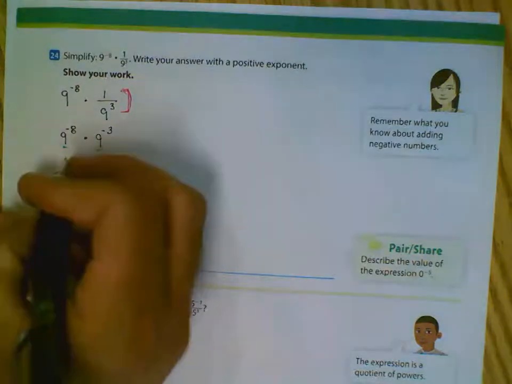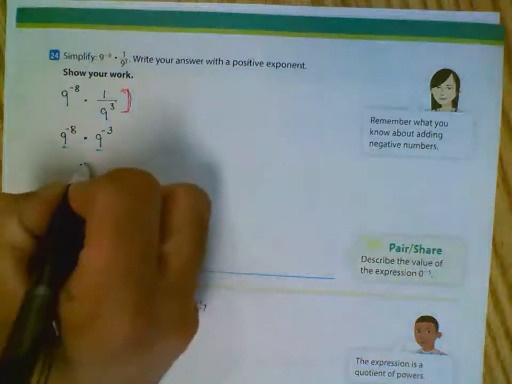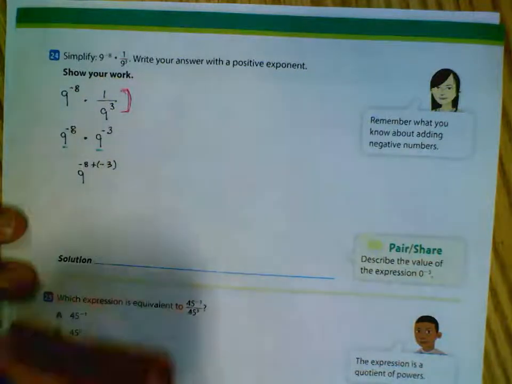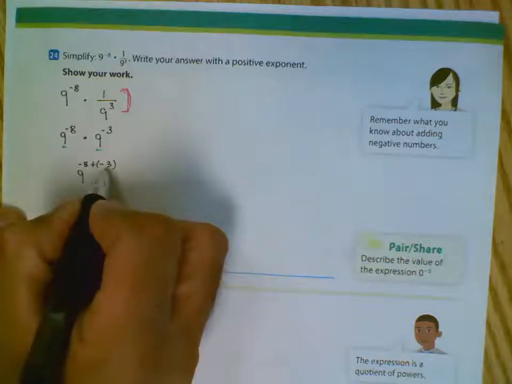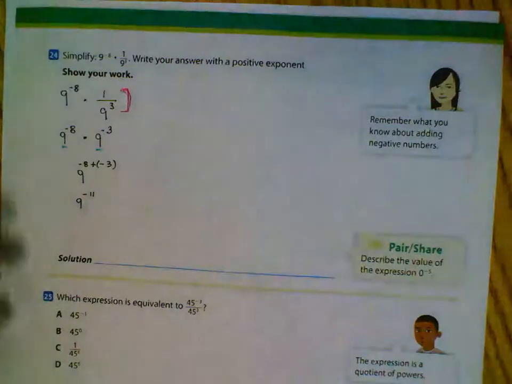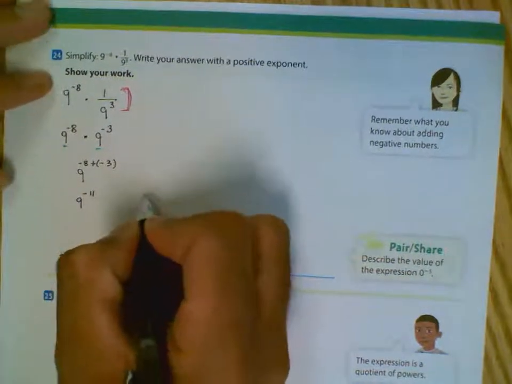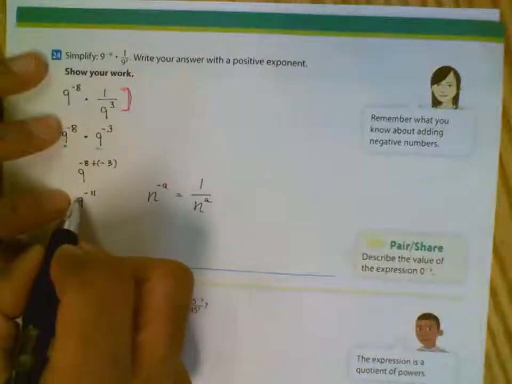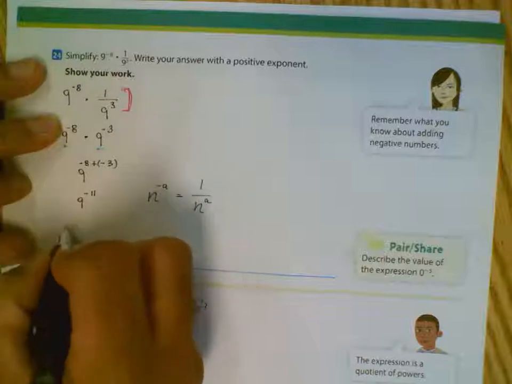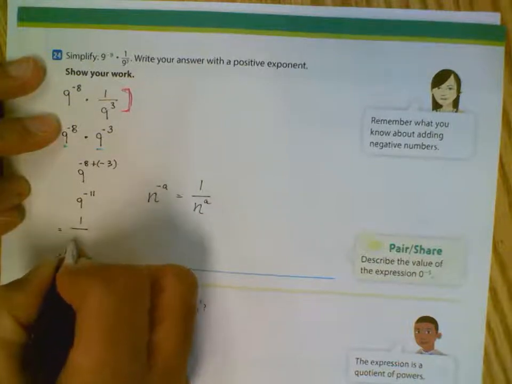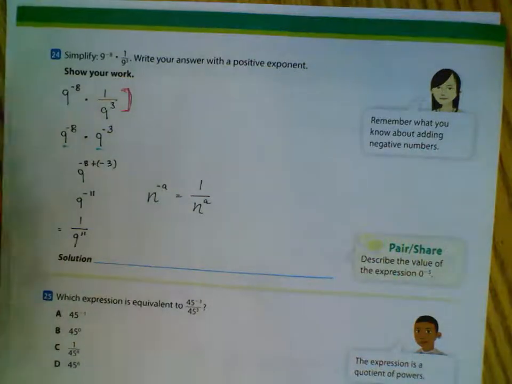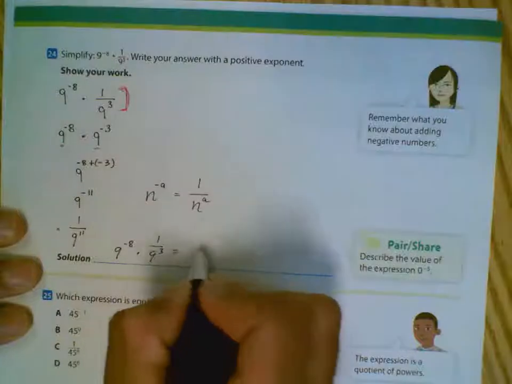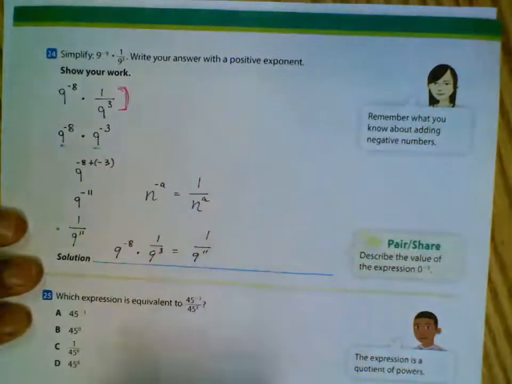In this case, 9 is the same base, and I have negative 8 plus negative 3. It's the addition of two negative numbers, something that you've been working with. So negative 8 plus negative 3 is equal to negative 11. Now I need to go back and say I cannot have negative exponents. If I have n to the negative 8, it is equal to 1 over n to the 8. So this is equal to 1 over 9 to the 11th power. So what is the solution? 9 to the negative 8 times 1 over 9 to the 3rd power is equal to 1 over 9 to the 11th power.